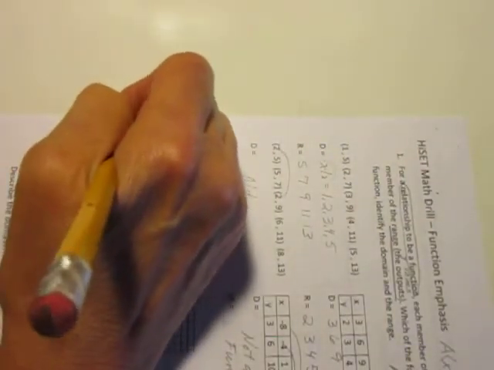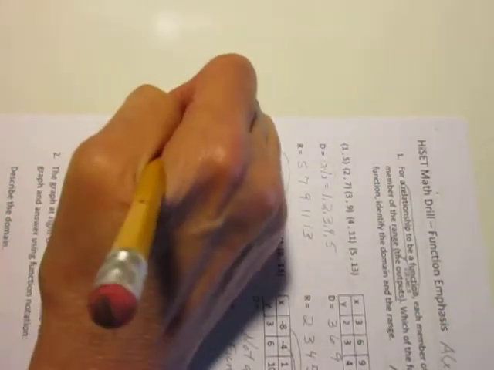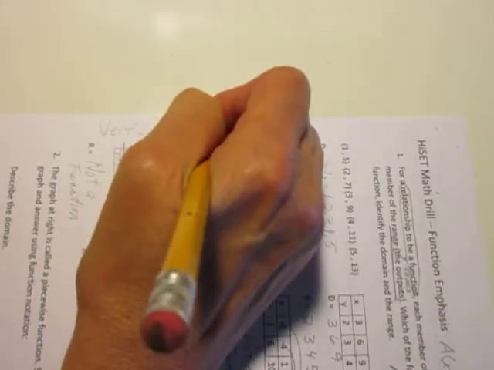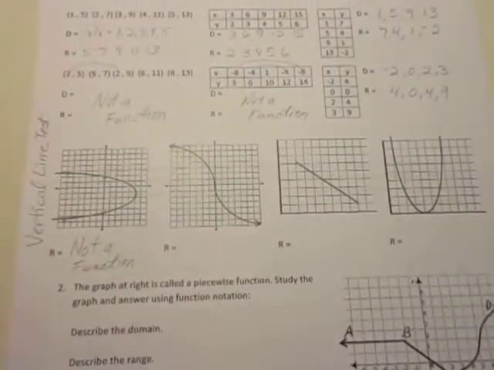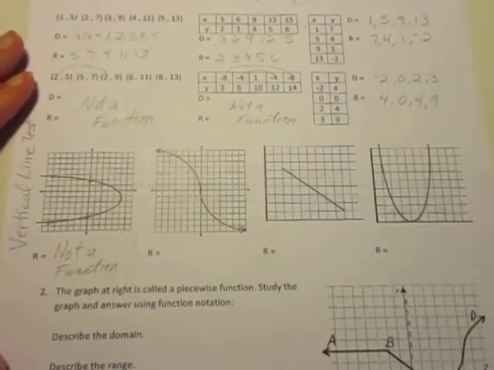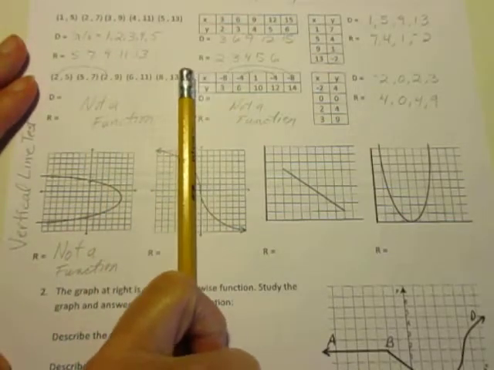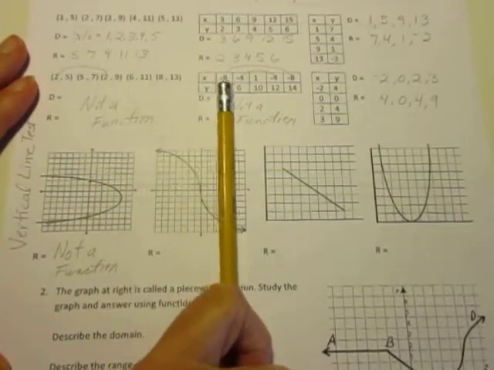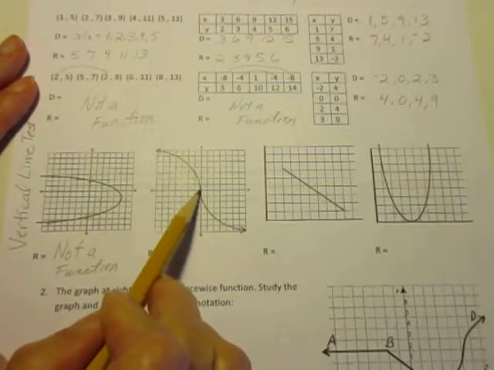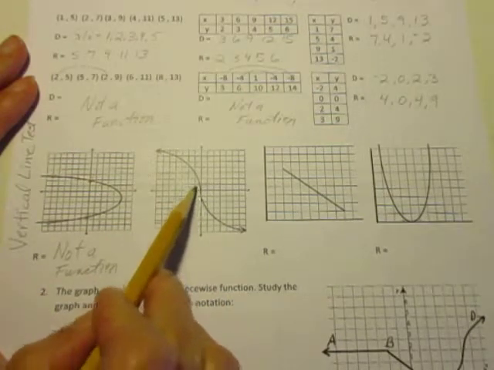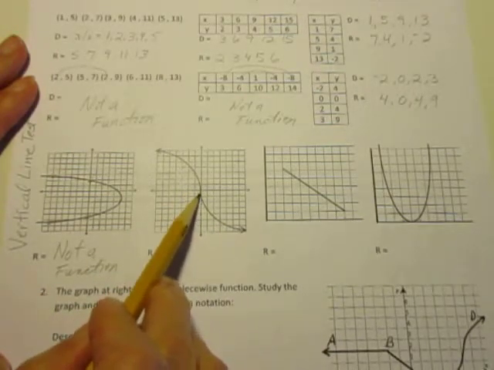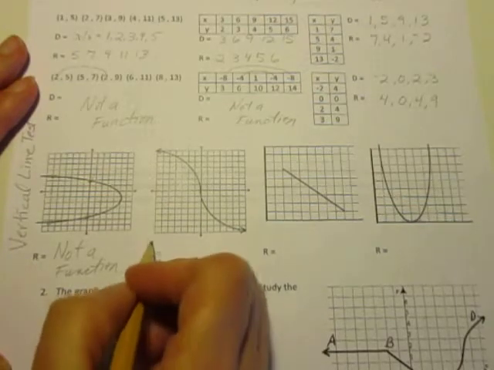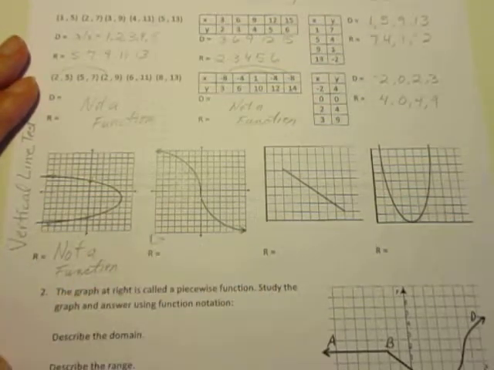I'm going to turn my paper sideways and write that. I would encourage you to do the same thing. What I'm doing here is encouraging you to use the vertical line test: if a vertical line intersects the graph twice, more than once, it's not a function. And this one here, when I do a vertical line through here, it's going to intersect only one time. It looks like it gets close here, but it turns on itself and moves away, so there's really only one intersection here. I'm going to talk about the domain.